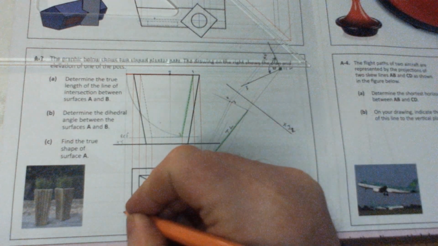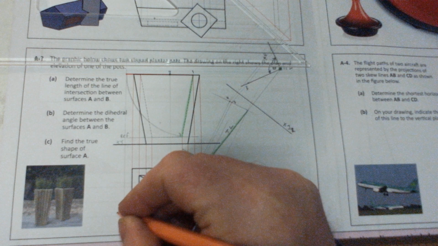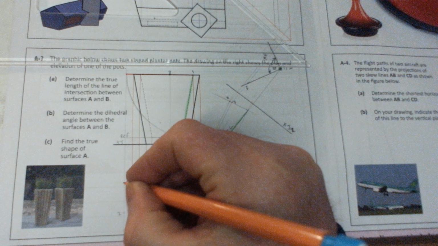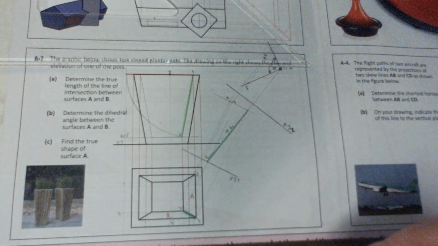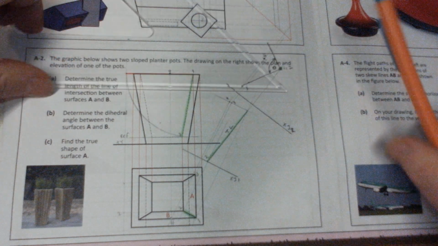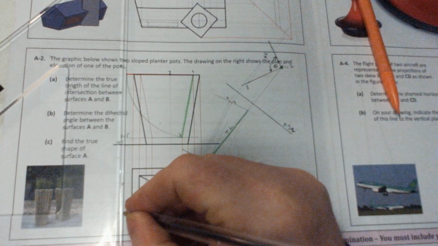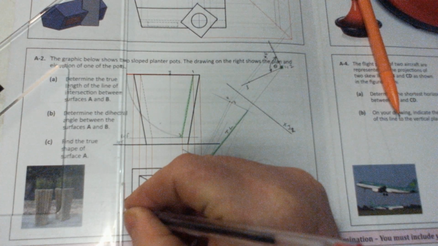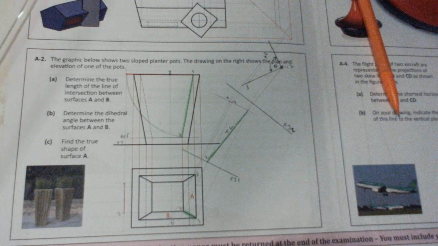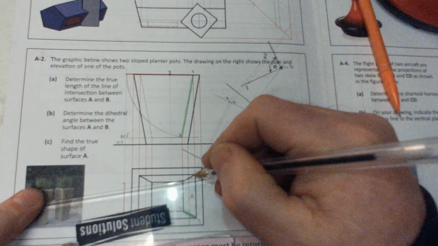This is point 2 on the ground, and that's the other corner point. So I'm going to colour this in now in red to just highlight it. So that's our true shape here then.